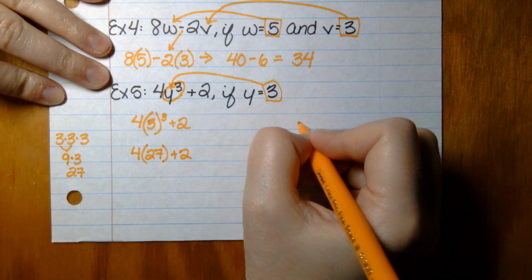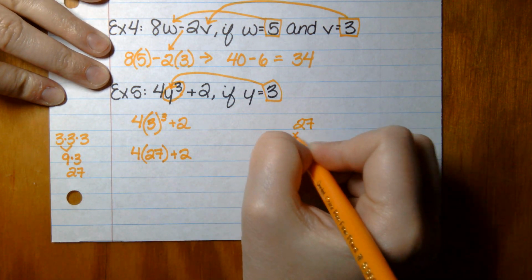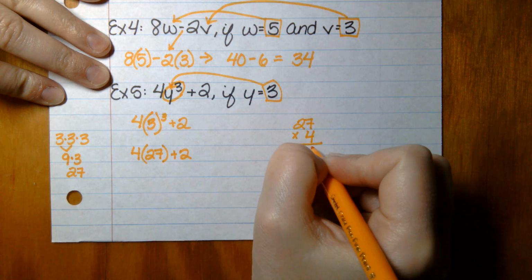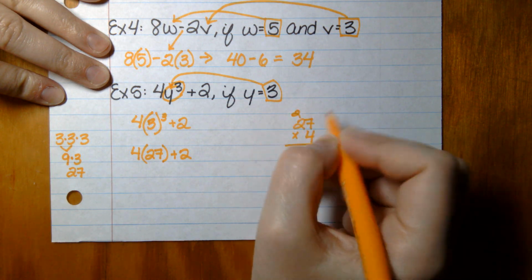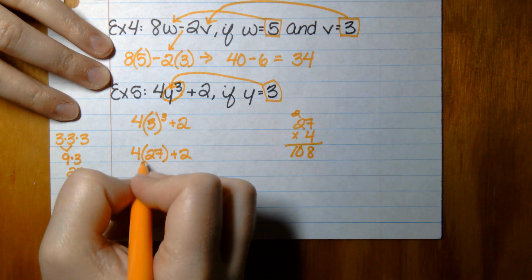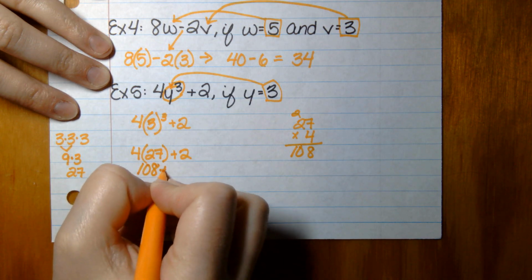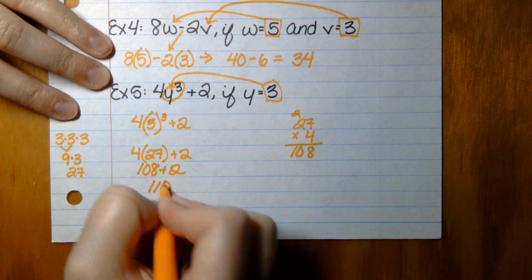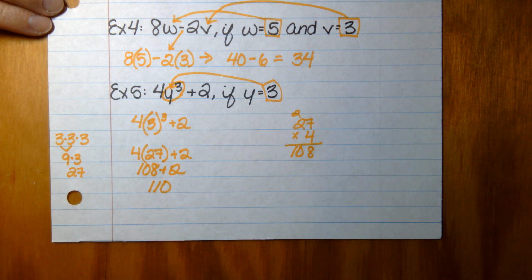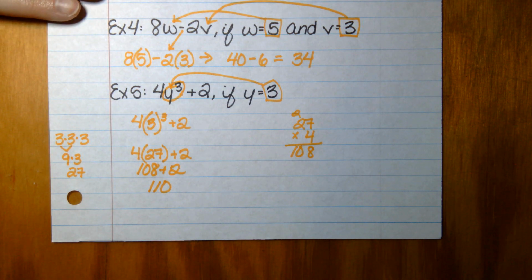If you need to do some quick math, 27 times 4, 4 times 7 is 28, 4 times 2 is 8, plus 2 is 10. So I have 108 plus 2, so 110 is going to be my final answer for this problem.